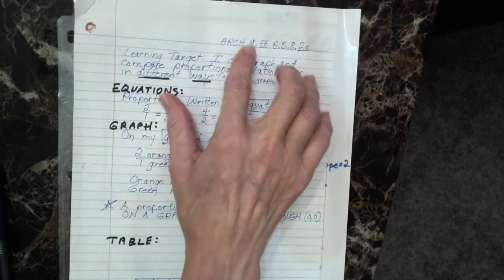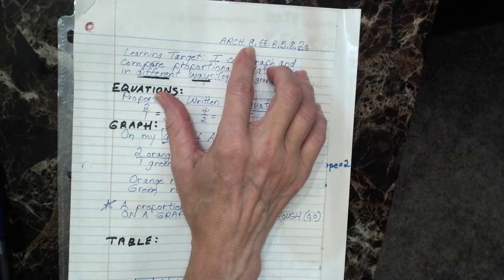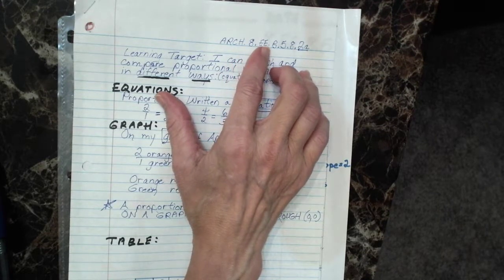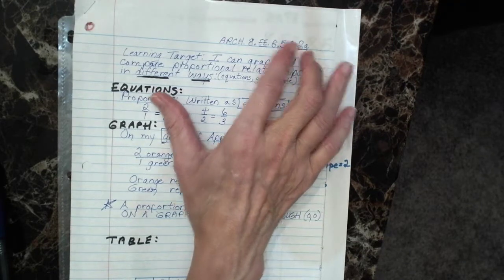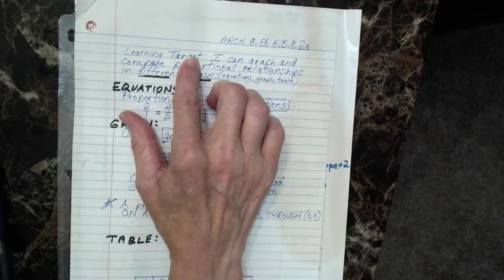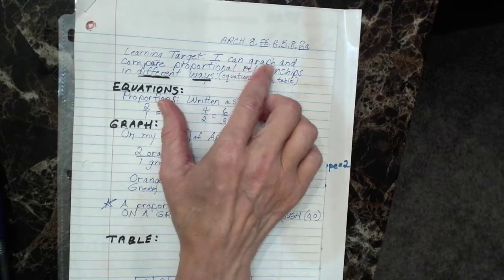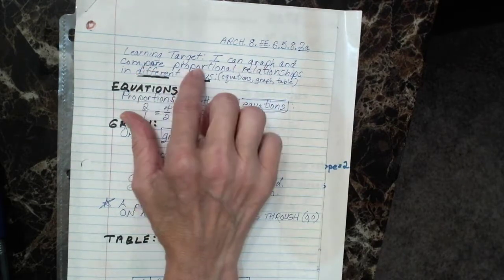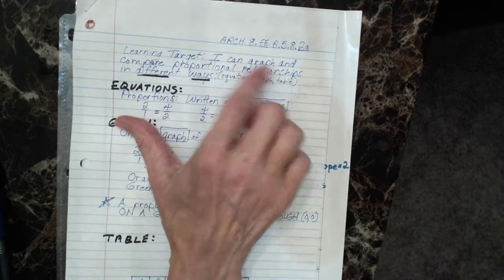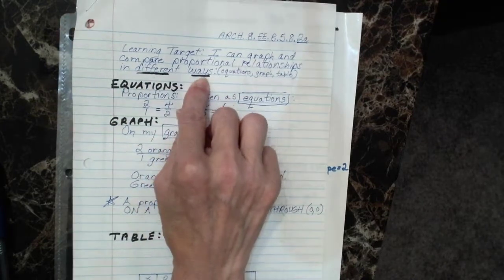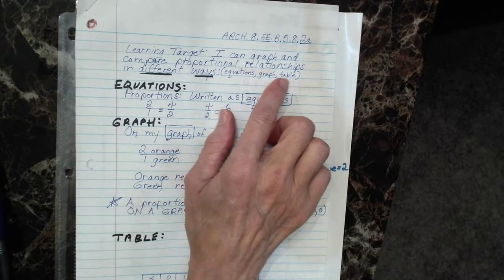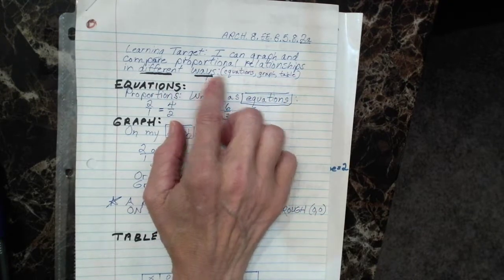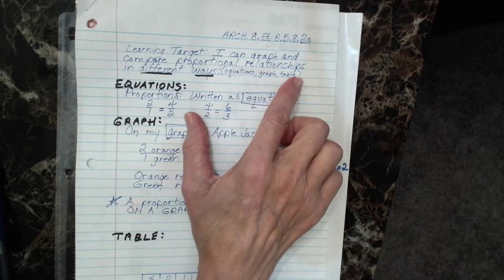This standard is 8.EE.B.5, 8.2a. The learning target is I can graph and compare proportional relationships in different ways, using equations, a graph, and a table. Those are the different ways we're going to look at today.